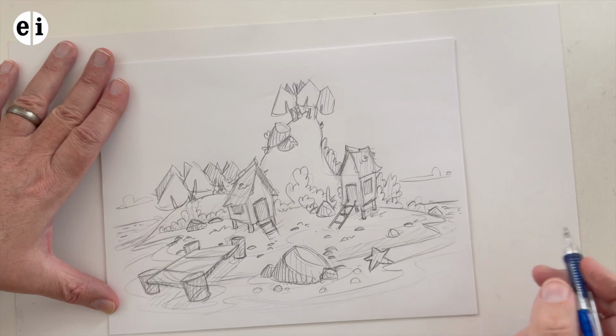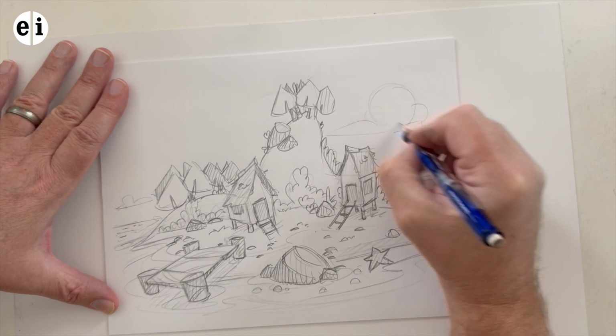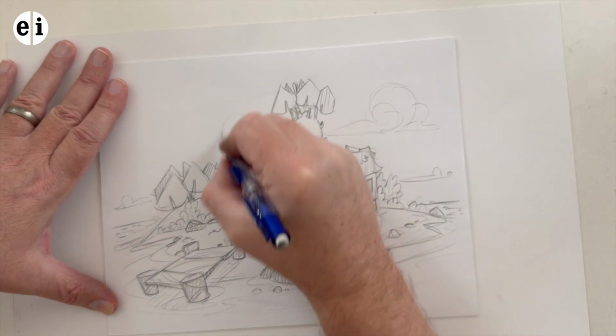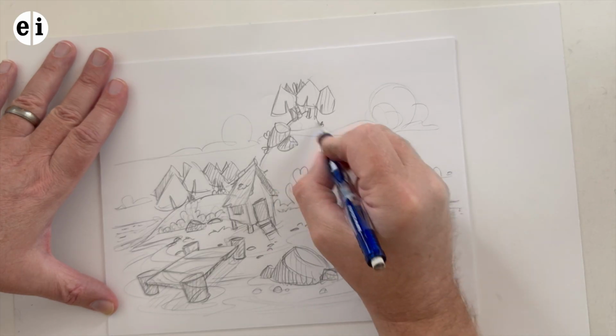Some clouds in the background, you know, the clouds up top, the smaller clouds on the bottom. Make it go all the way around. All right, a little shadowing on the top.